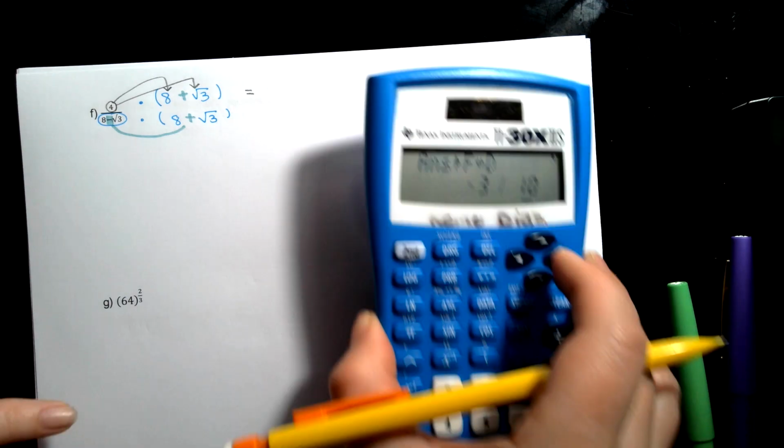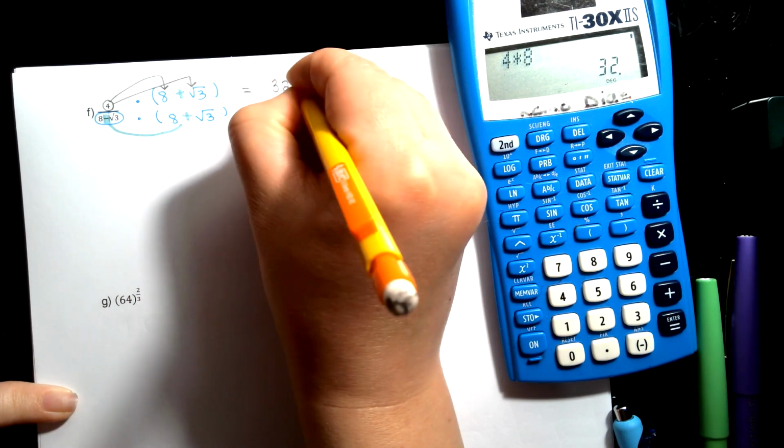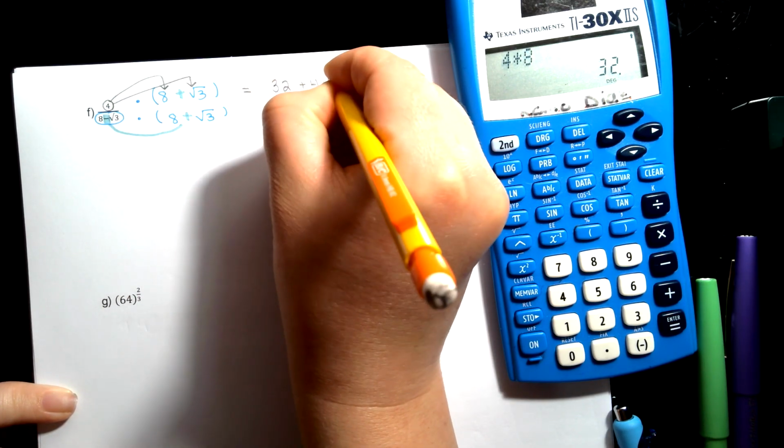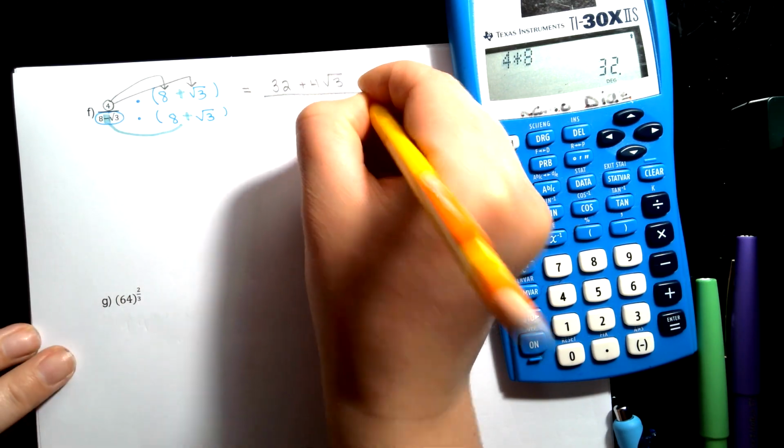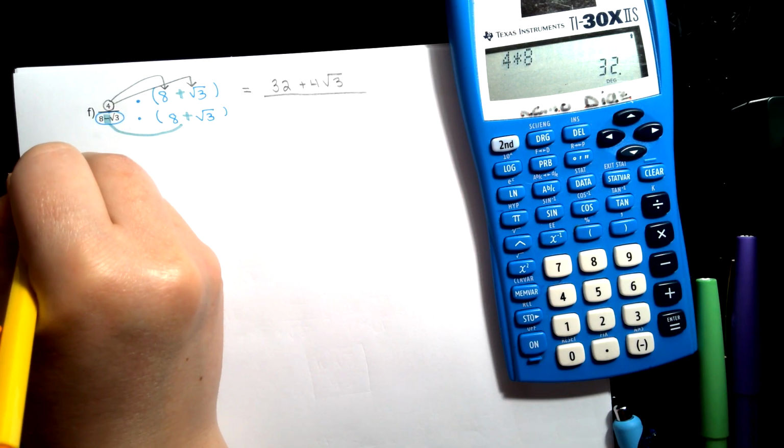There it is. I was looking for my calculator. 4 times 8 is 32 plus 4 root 3. Now, here for our denominator, remember there's a pattern for the denominator.